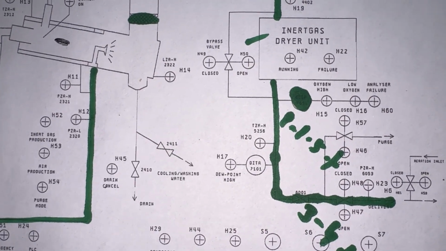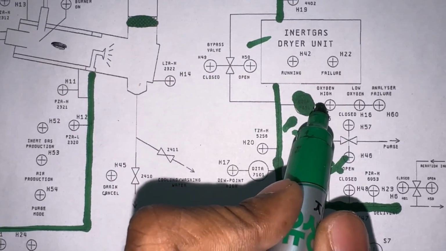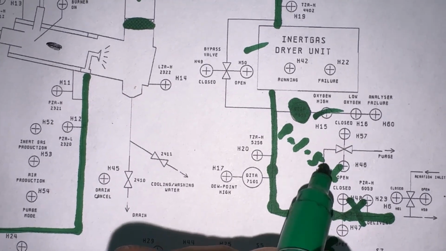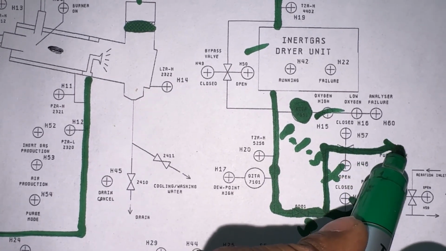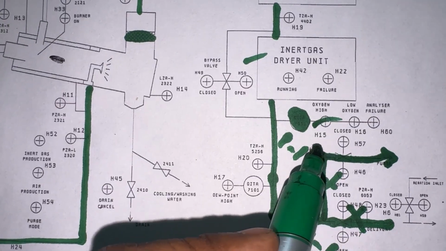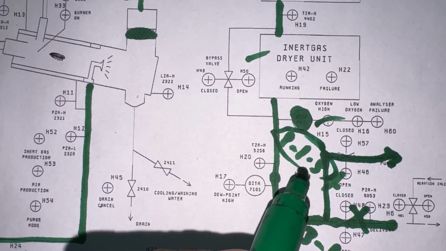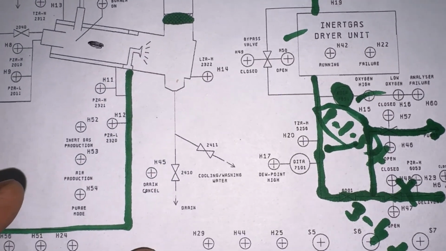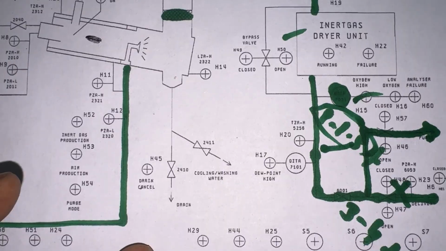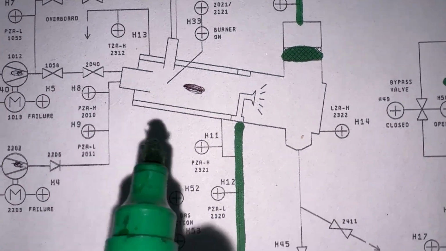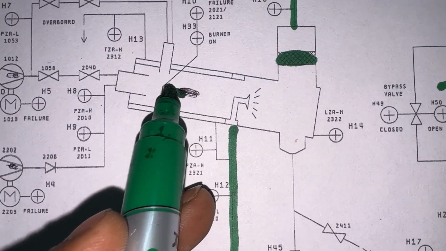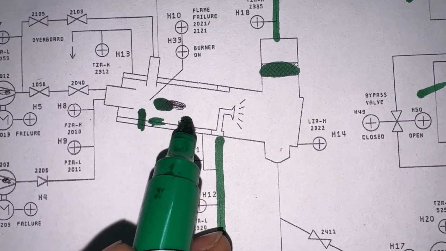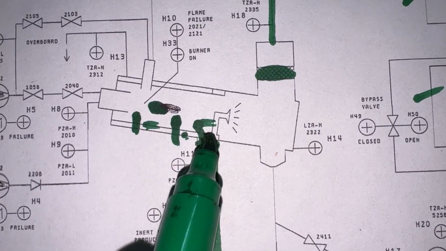And if the O2 content is high, then IG will not go in the cargo tank. Instead, it will go in the atmosphere until the oxygen comes around 1 to 1.5%. And that is why I said in the beginning, we keep the air in the combustion chamber less so that our oxygen remains 1 to 1.5%.